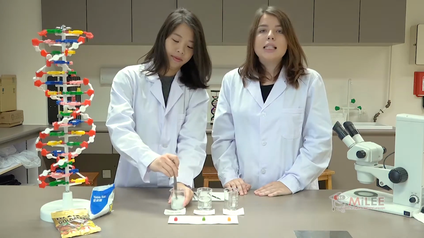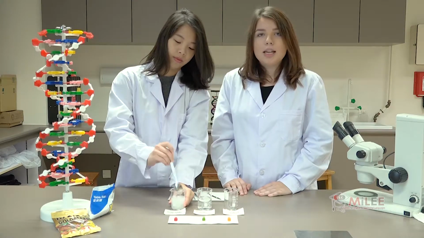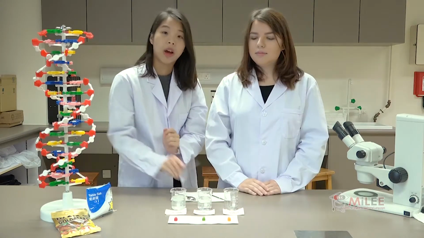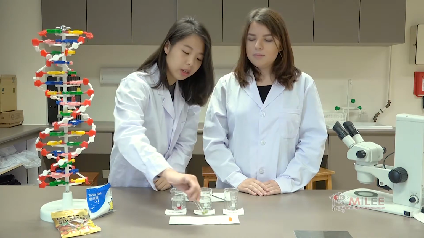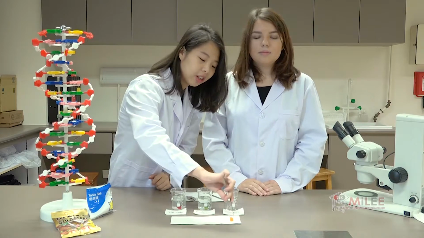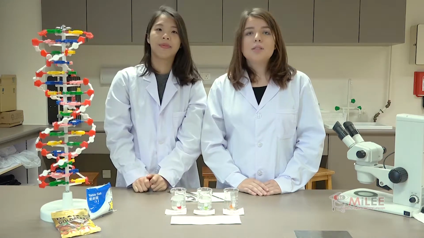We have hypothesized that if we put gummy bears in different types of water, it will change the size. So now I'm going to put the red one in the salt water, the green one in the regular water, and the orange one in the control. And next we're gonna wait 24 hours to see what happens.